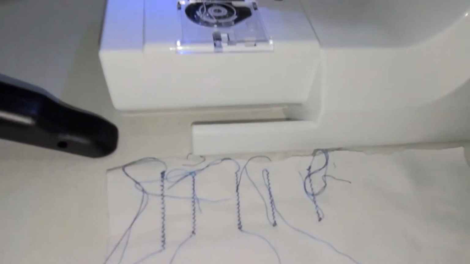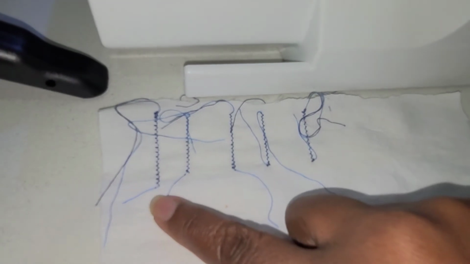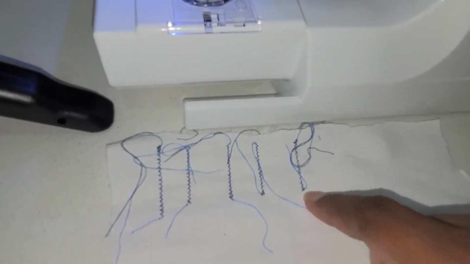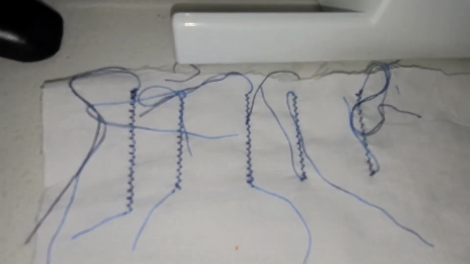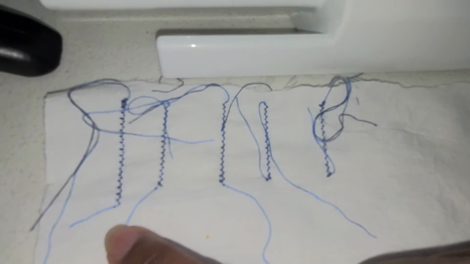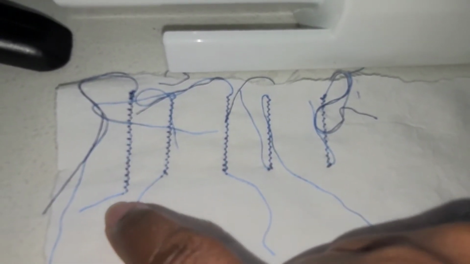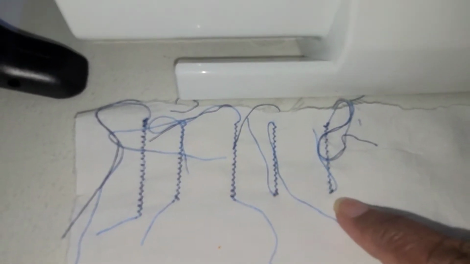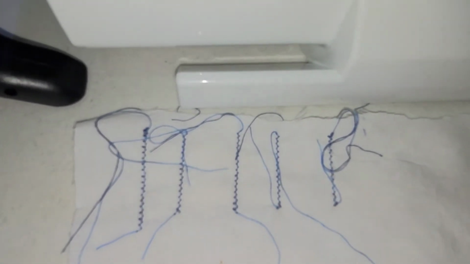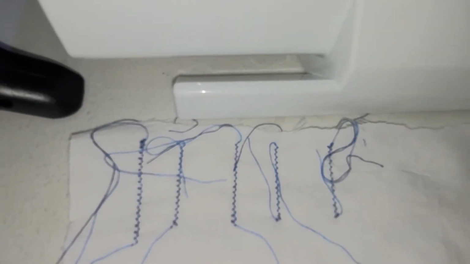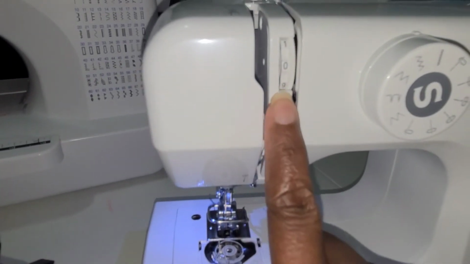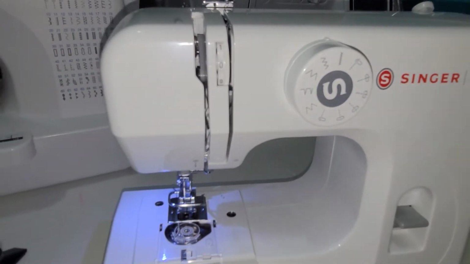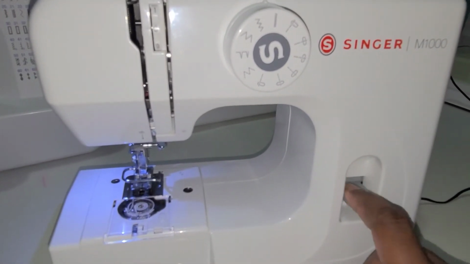Okay, and as you can see here, 0, 1, 2, 3, 4. I'm sorry, I did it up to 4. But as you can see with 0, it's closer. It let out less thread, and as it went up, it let out more thread. So tension is the amount of thread that passes through. Okay, and this is your tension button on this machine, and this is your stitch select. Okay, and your back stitch here.